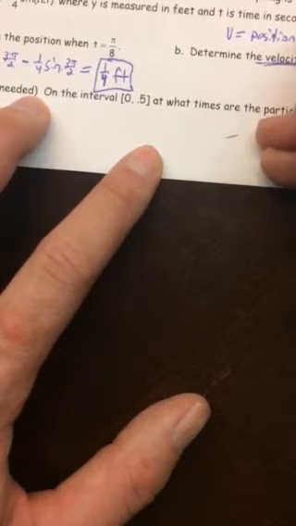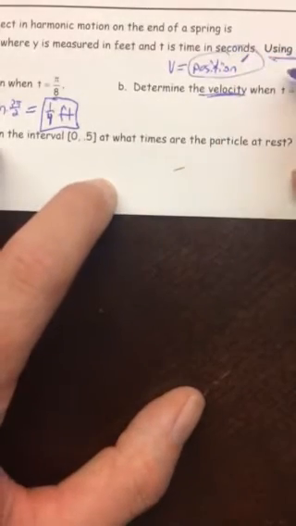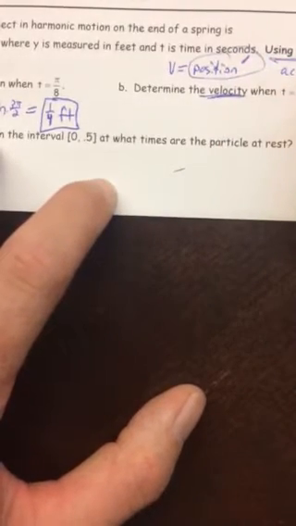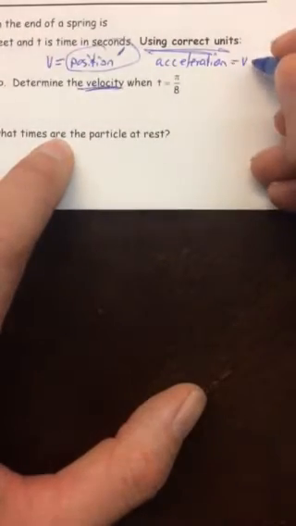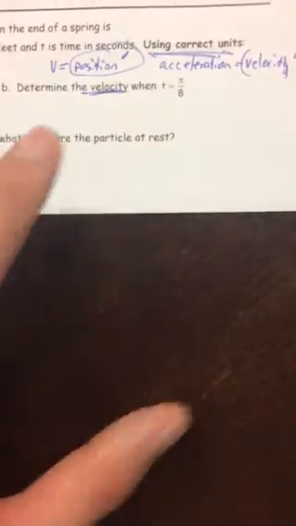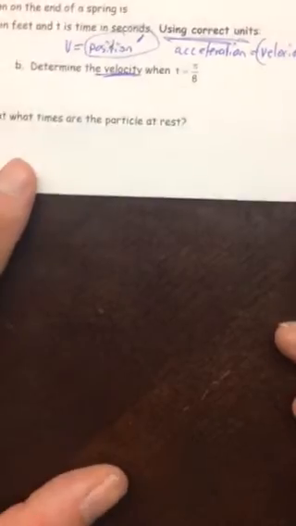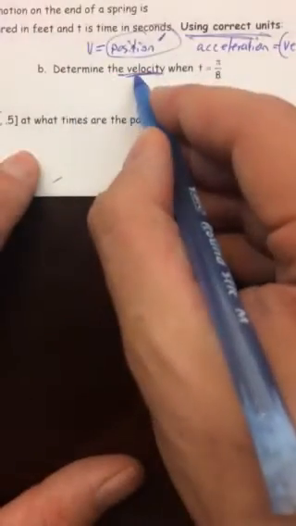So you take the position, take the derivative of it. Acceleration is the derivative of velocity. So that's really all you need to know from physics, is that acceleration is the derivative of velocity, velocity is the derivative of position.